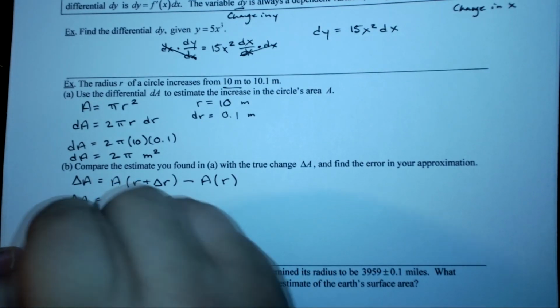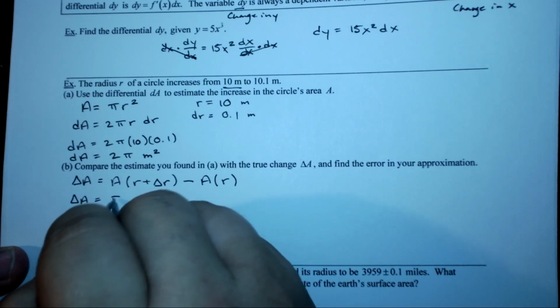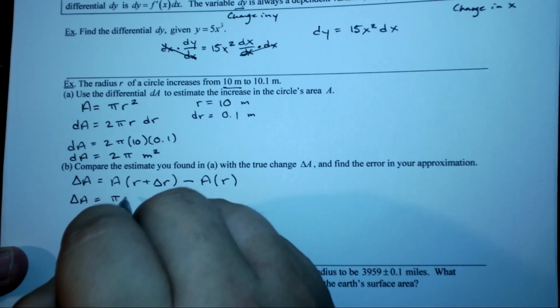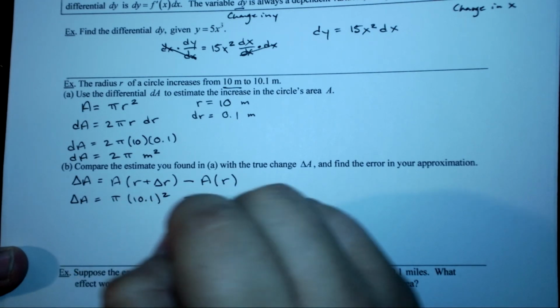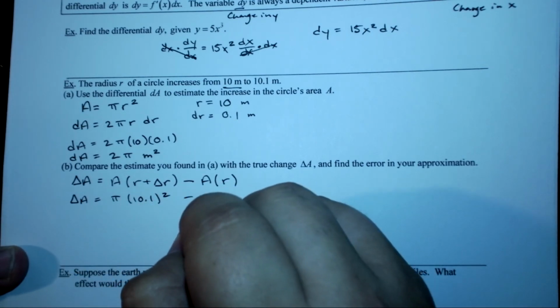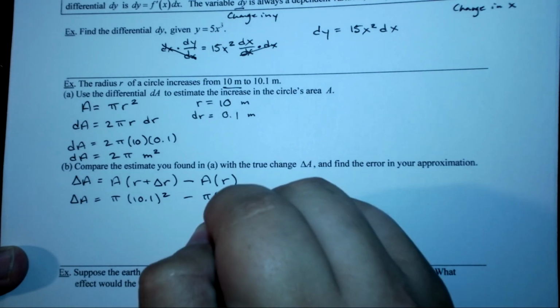So that means it's pi times 10.1 squared minus pi times 10 squared.